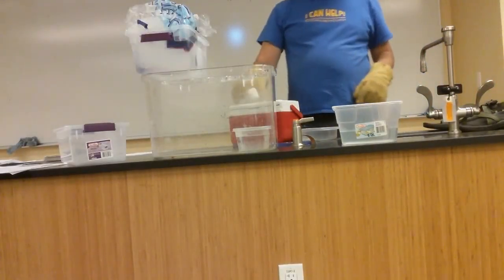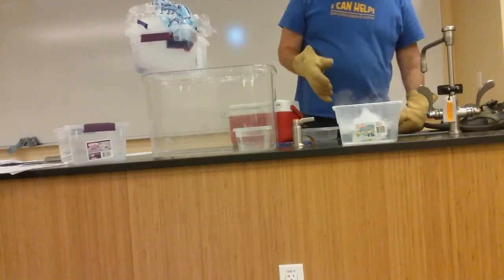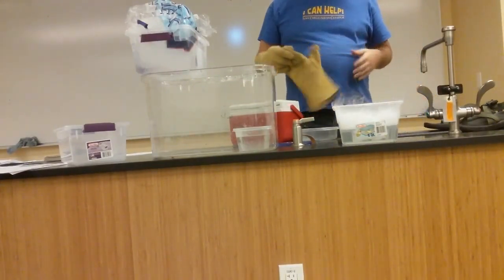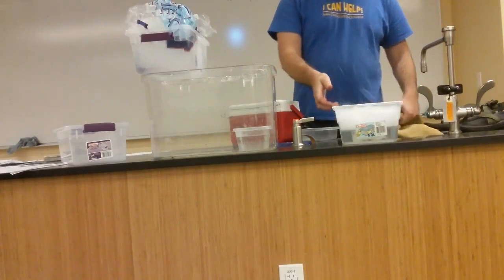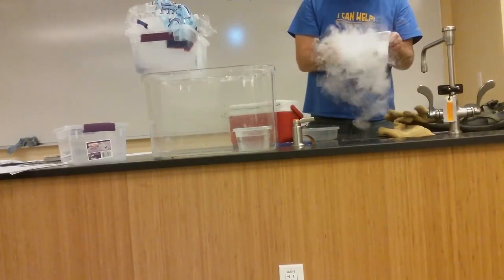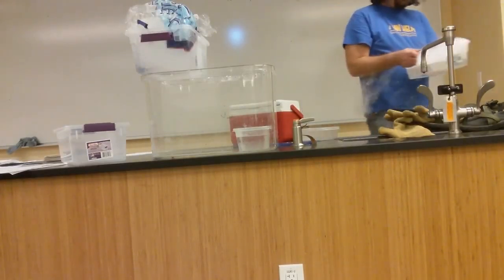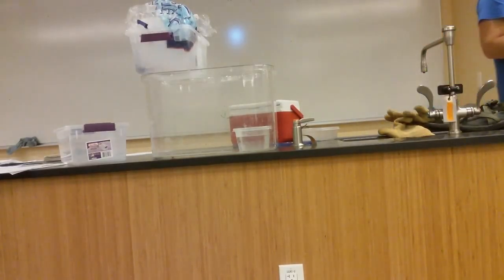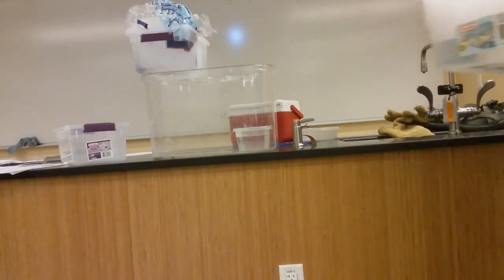We're going to throw some dry ice in this bucket. What we're doing here, this smoke we've created, or we're in the process of creating, is not smoke. It is mostly carbon dioxide, which is transparent in very small quantities, but in higher concentrations looks a bit white.